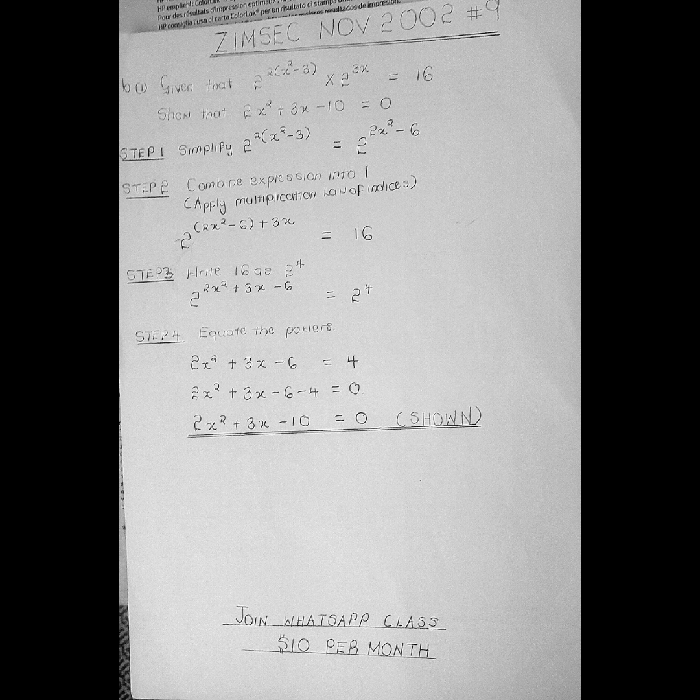We expand the powers so that we now have 2 to the power of 2x squared minus 6. And then we combine the expression into 1. We are going to apply the multiplication law of indices. If we are multiplying numbers that have the same base, we add the powers. So we write 2 to the power of 2x squared minus 6 plus 3x is equal to 16.